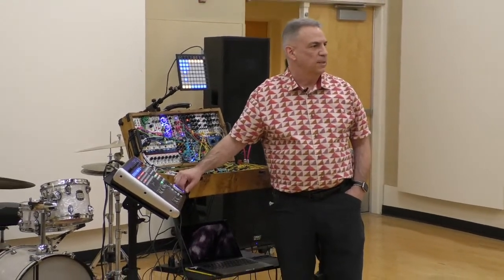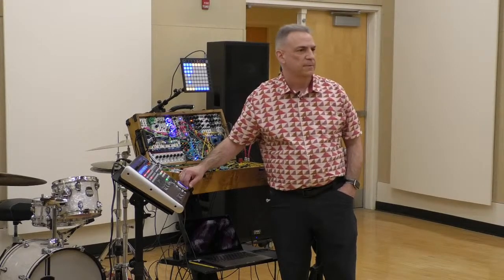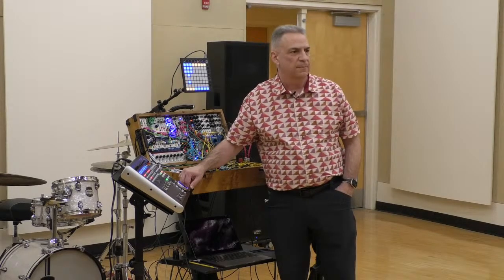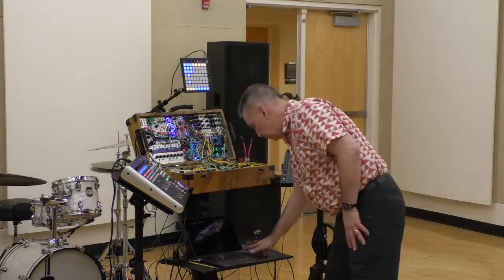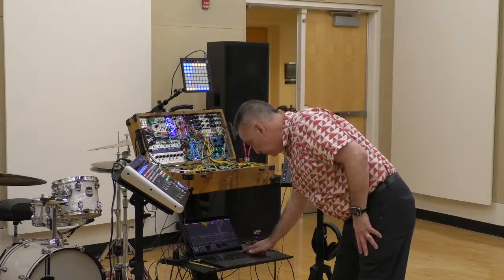Any other questions about this gear on the Meyer? Where's the echo coming from? In this case, those echoes happen to be plugins that are inside Ableton Live. We'll cut to the computer here quickly.